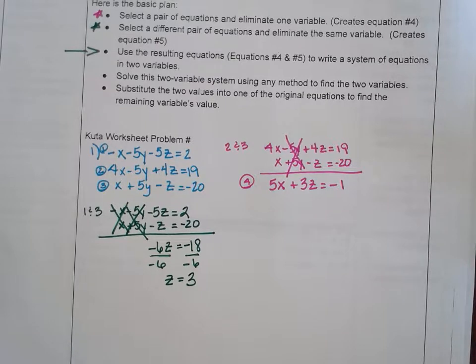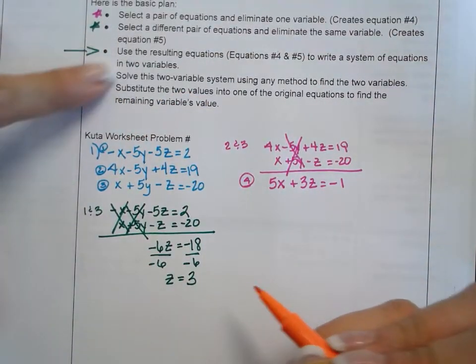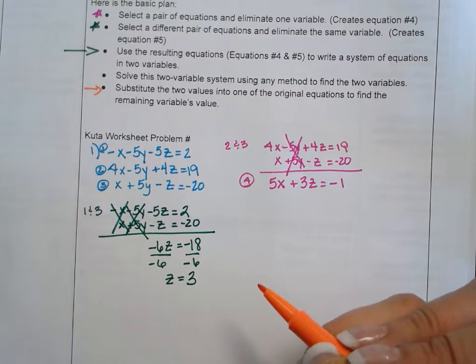So does that technically not create a fifth equation? Correct. I didn't create a fifth equation on this particular one. So now I can skip down to the very last step and substitute to find my other variables.